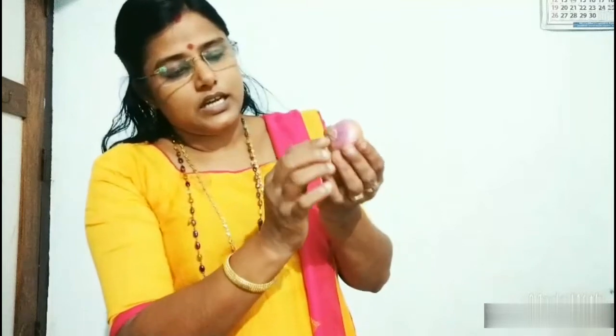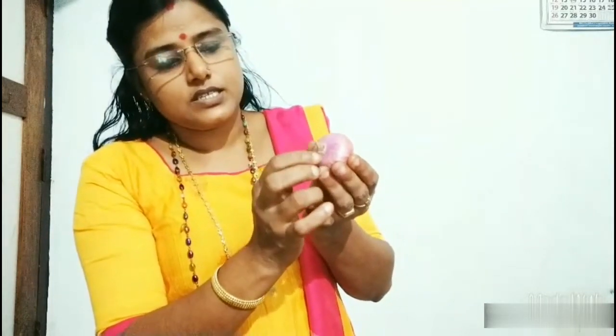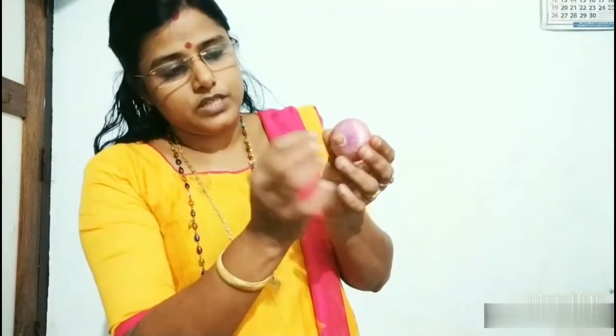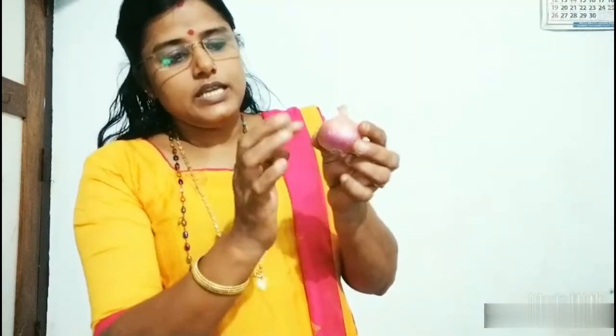And the next one is the bulb. This is the onion, and it has the reduced stem at the base. This is the highly reduced stem. From this part the roots arise, and these are the scale leaves, fleshy scale leaves, and it is known as a bulb. When we plant this bulb, it will develop into a new plant. So this vegetative propagule is known as a bulb.